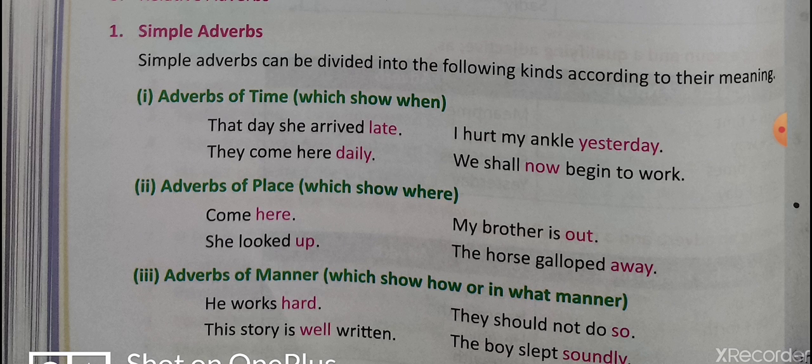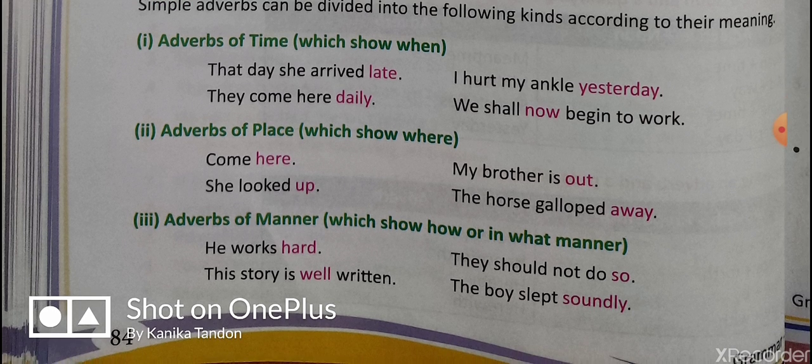Similarly, next is adverb of place, which shows where something has happened. Come here, my brother is out. She looked up, the horse galloped away. So here, up, out, away are the adverbs which tell us the place. Next is adverb of manner, which tells us how a thing has happened, in what manner. He works hard, they should not do so, this story is well written, the boy slept soundly. So hard, well, so, soundly are the adverbs which tell us how a thing is done.